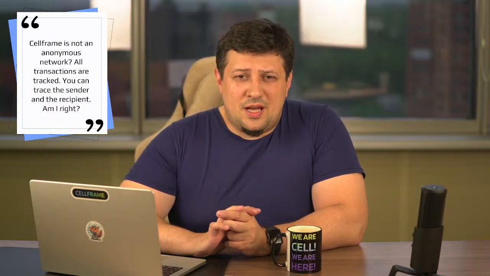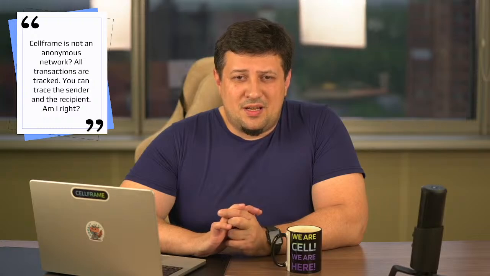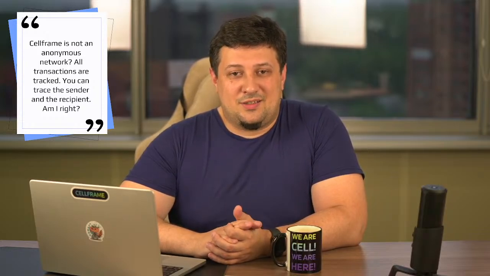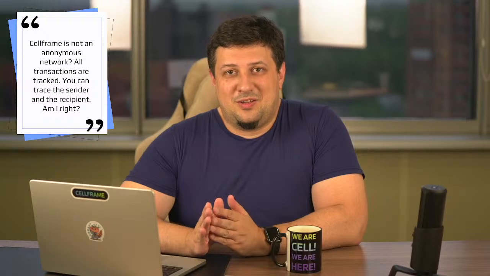Next question. Cellframe is not an anonymous network. All transactions are tracked. You can trace the sender and recipient. Am I right? Generally, yes, but we don't require your passport to create a wallet. So transactions are tracked, but your identity is not tracked. Anyway, we are working with ZK-SNARK technologies, trying to adopt them with post-quantum encryption and make non-trackable transactions inside the Cellframe ecosystem.